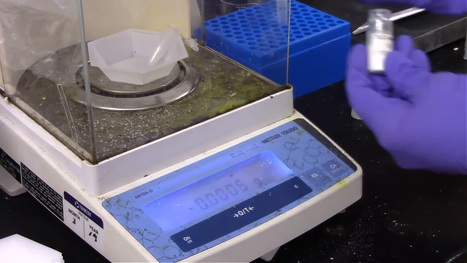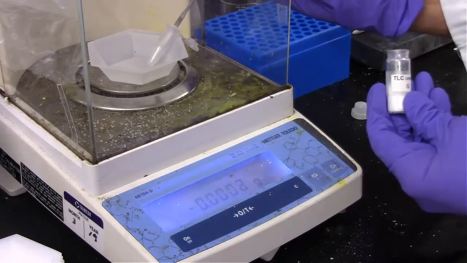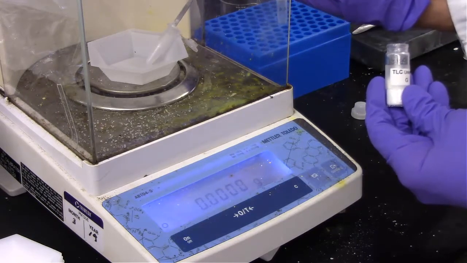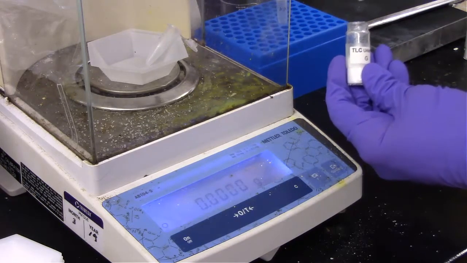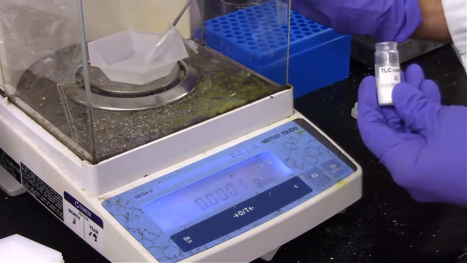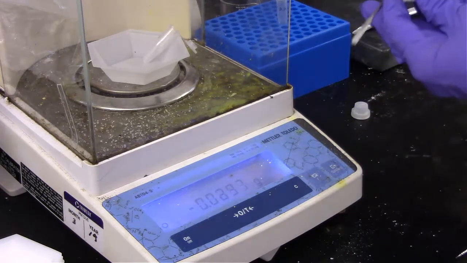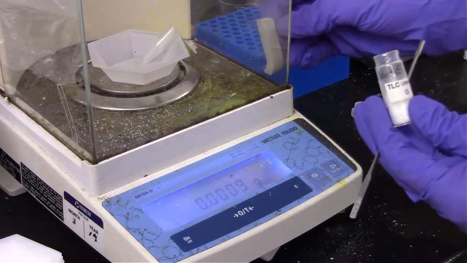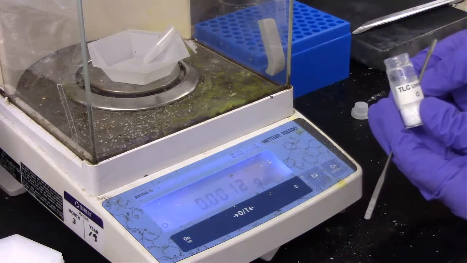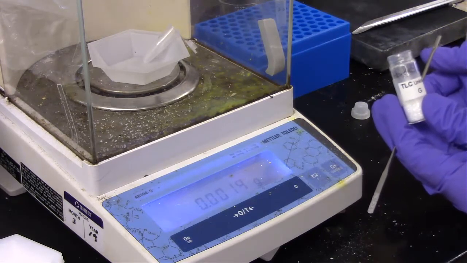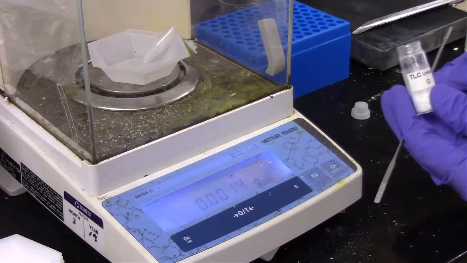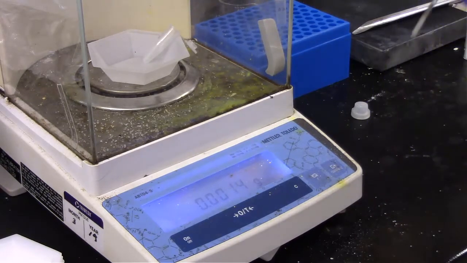We can also adjust the volume that we add if we're a little bit over in terms of the mass that we add to these test tubes. So we'll see where we're at now. So that looks very close to 1 milligram, so we might be at, we're at 1.4 milligrams right now, so instead of 1 milliliter, I will add 1.4 milliliters or 1.3 milliliters to make our solution that we can then spot on the plate.